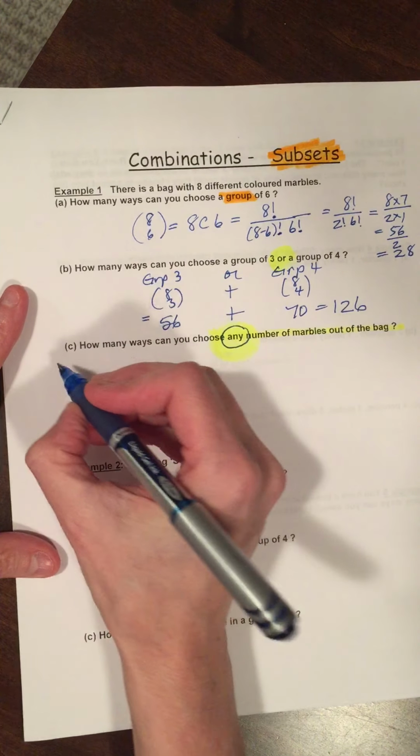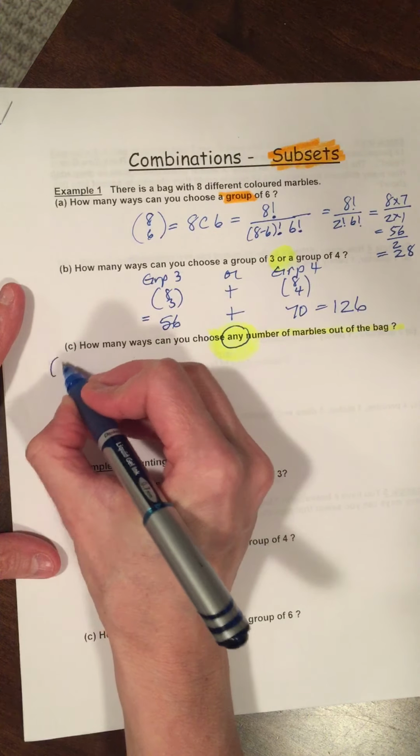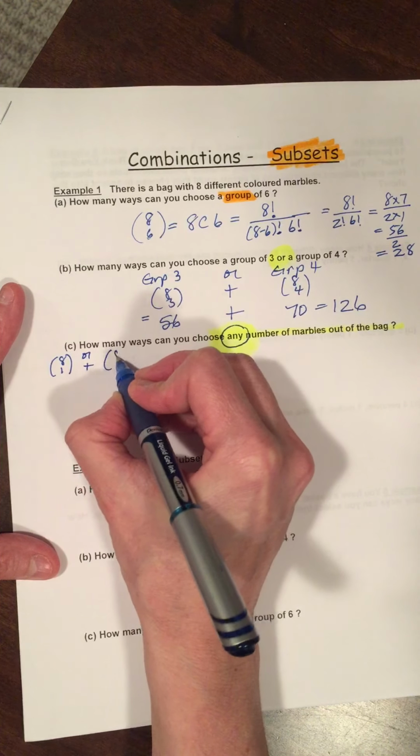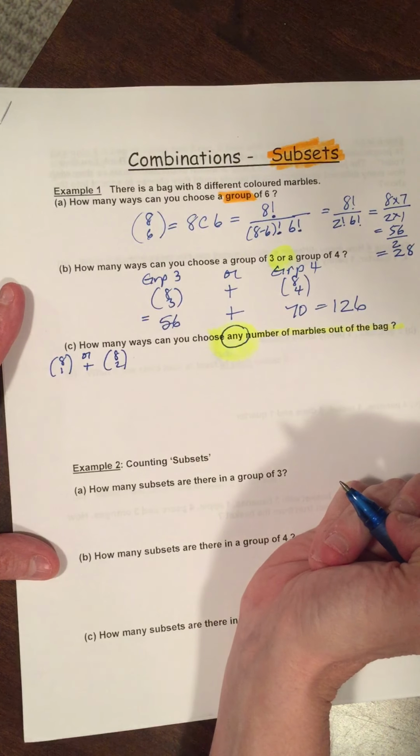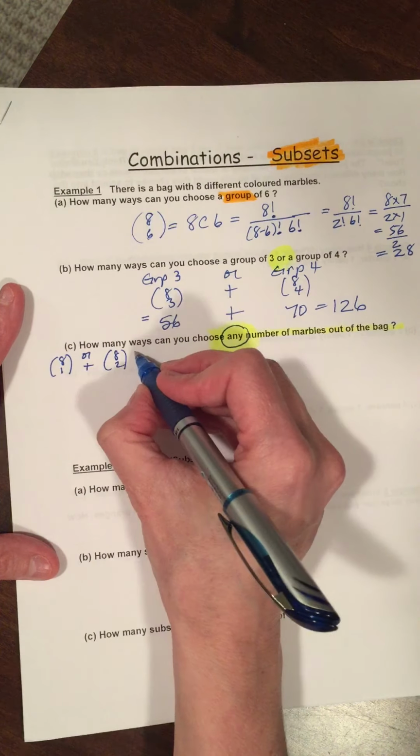Well, if I was picking out any size, one person could come up and say, I'm only going to pick up one. Or somebody else could come up and say, no, I'm going to put my hand in and I'm going to pick out 2 because I'm not giving detailed instructions.